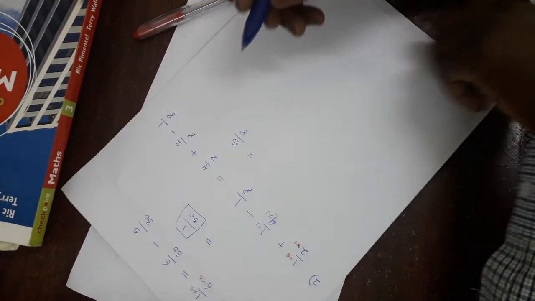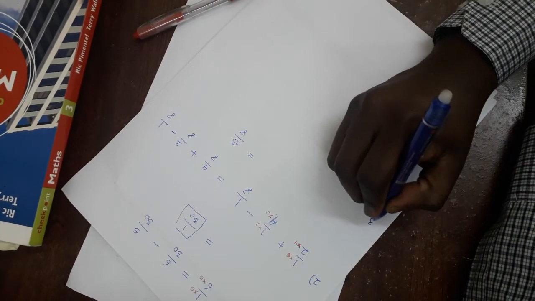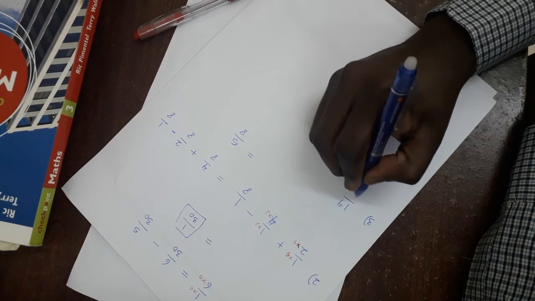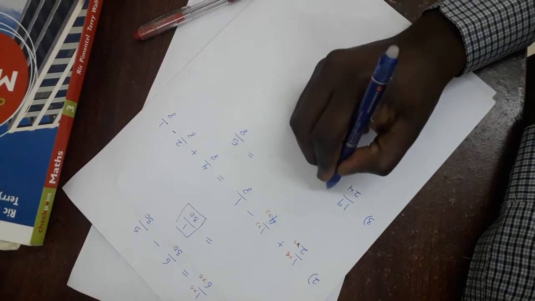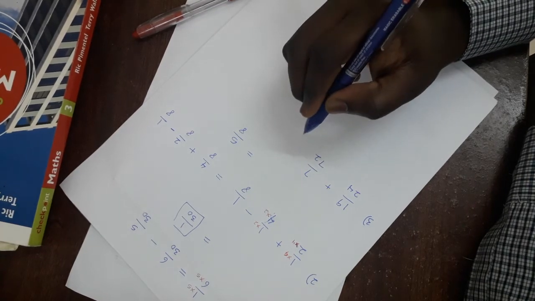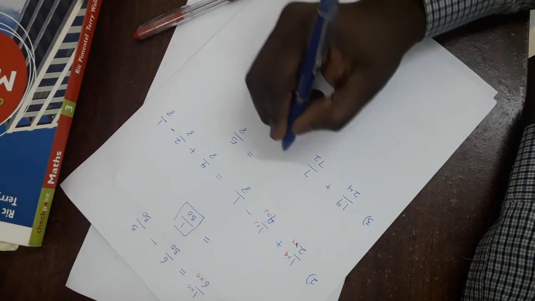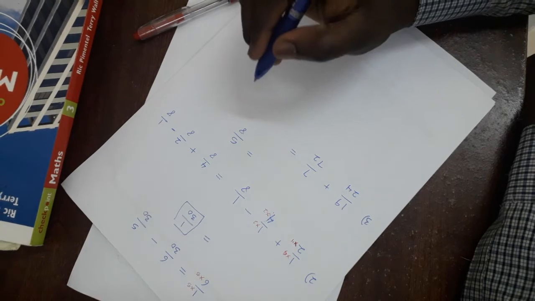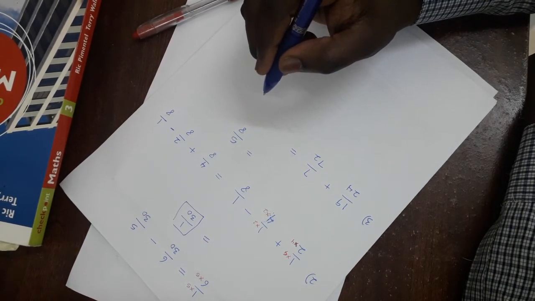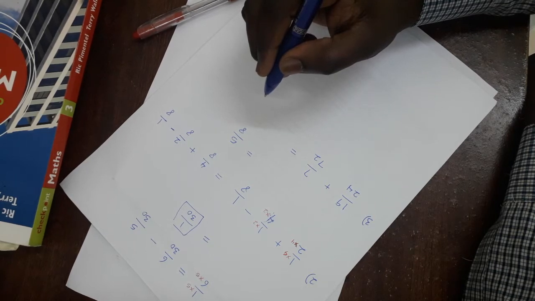Okay, let me go to another example. Example number 3. I have 19 divided by 24 plus 7 divided by 72. Okay, are you following? Now, you can pause the video, try to see if you can do this on your own, and you can come back to check if your answer is correct.